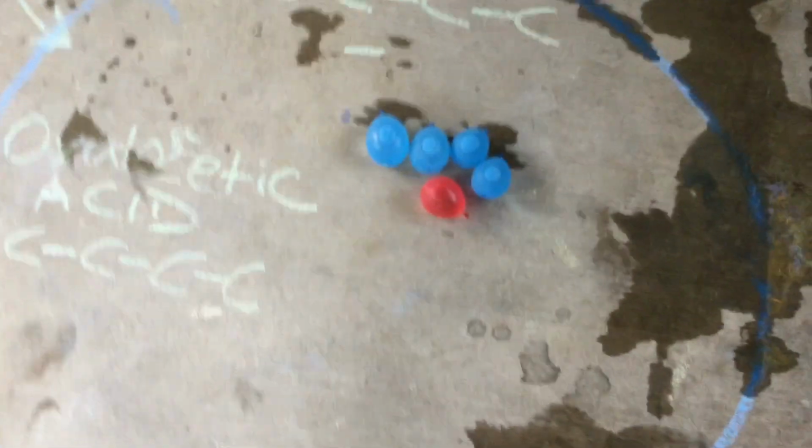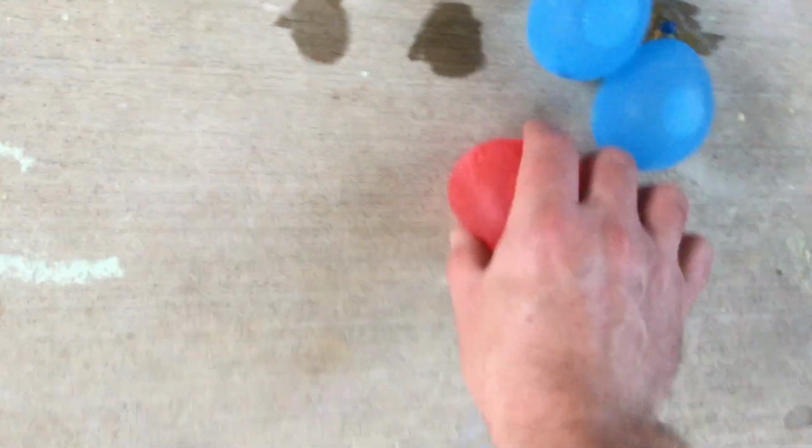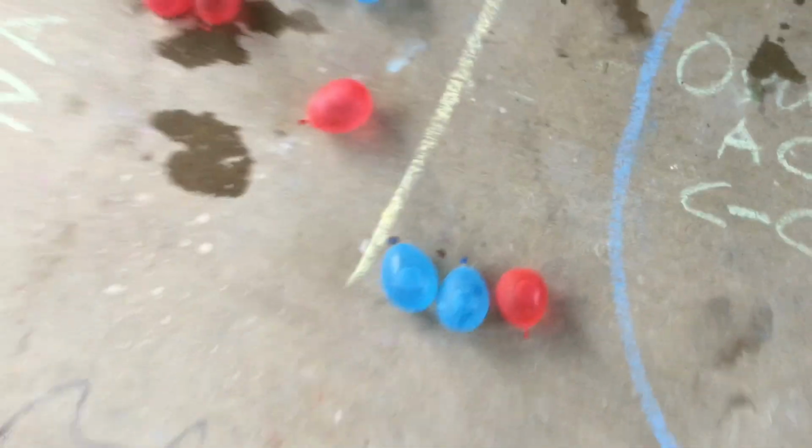We have these left over, so we have 2 hydrogens and 1 oxygen, H2O, water. Now we have our NAD. We're going to take the H off of that, and this NAD, we're going to take the H off of that too.